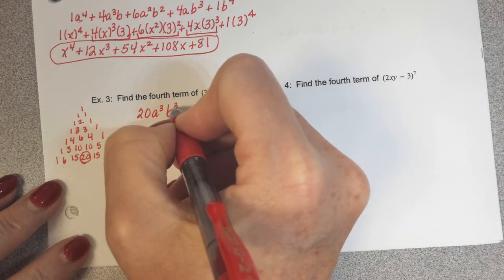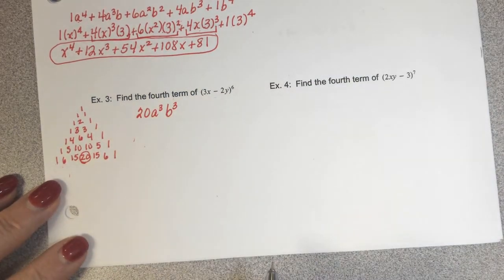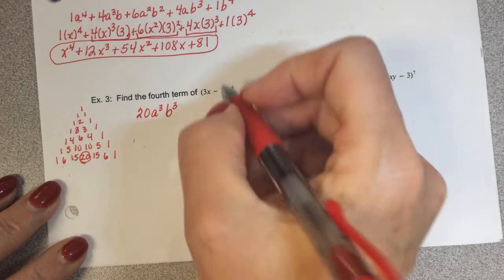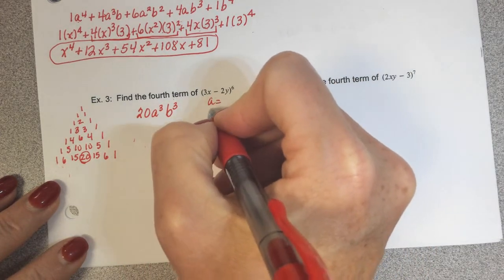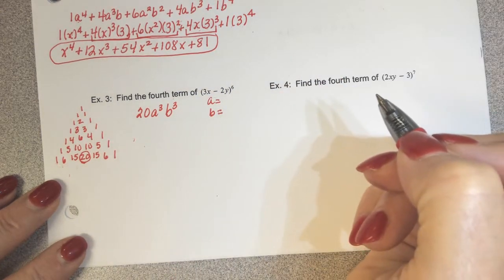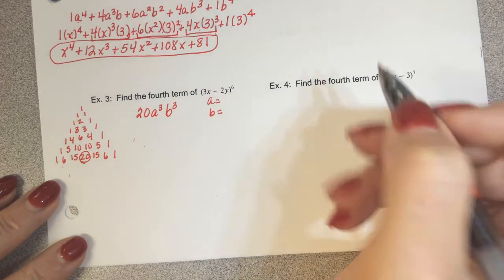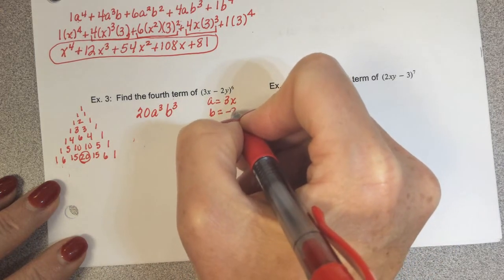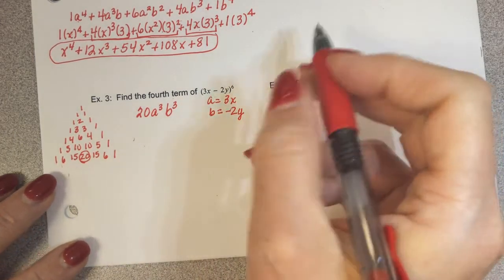To the third. Remember how we said those exponents have to add up to be 6? So all we have to do now is figure out what a is in this problem and what b is in this problem. What's a going to be? 3x. What's b going to be? Negative 2y. You have to take the signs.